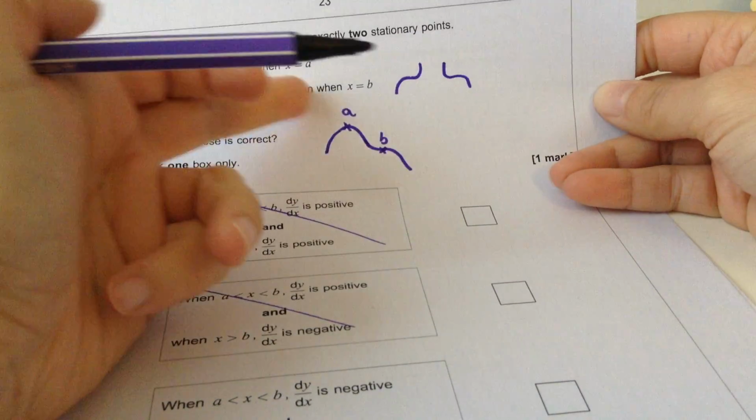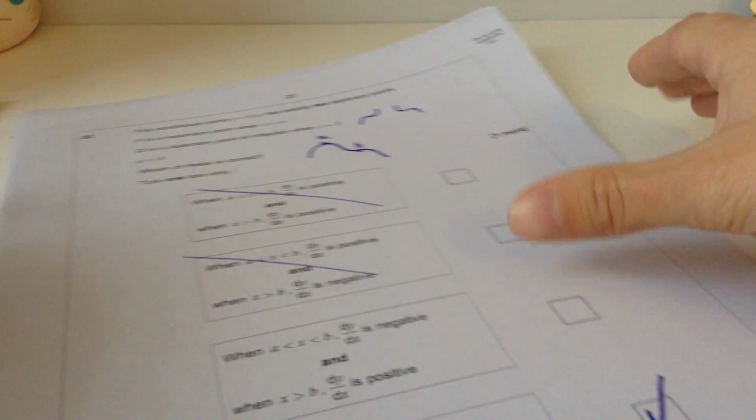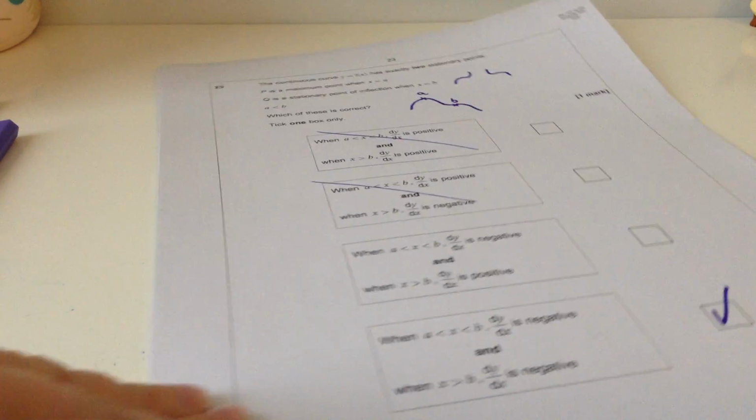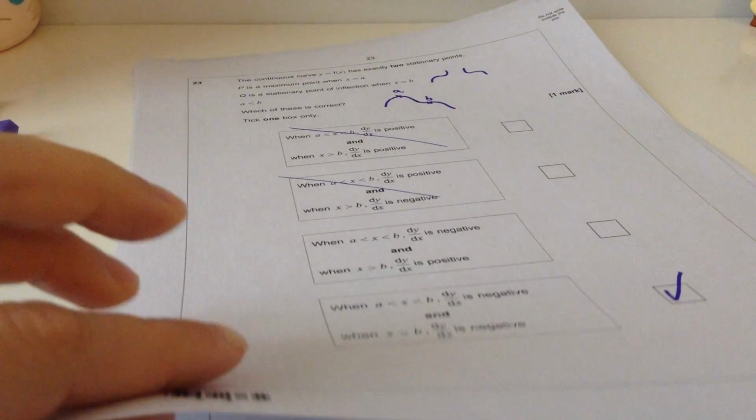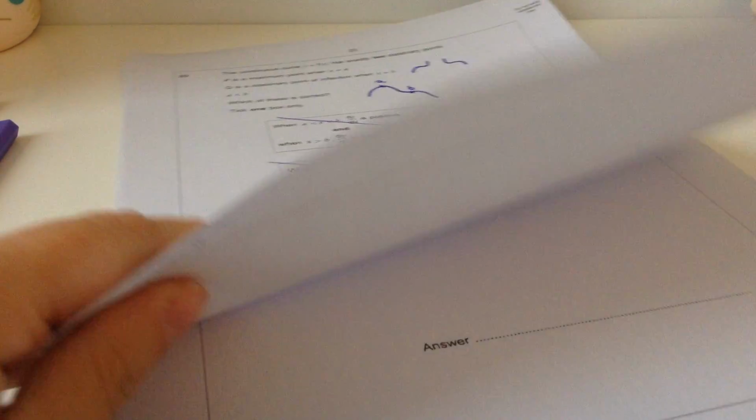And I know all of that from drawing the curve there, or sketching it. Okay, what part was this? Was this part 2? Part 3? I don't know, but I'll see you on the next part anyway.